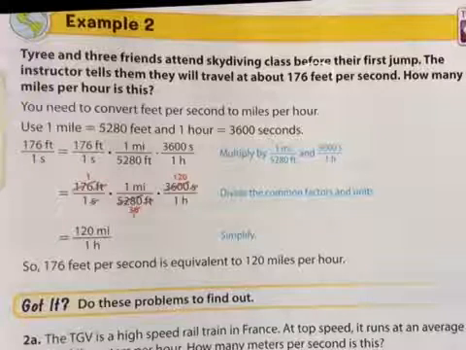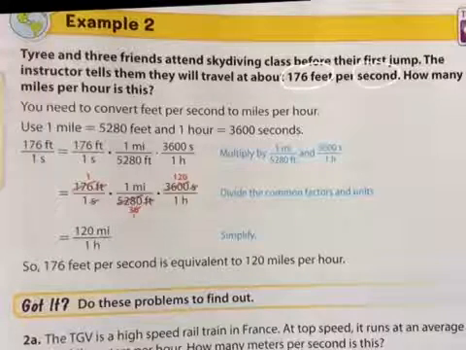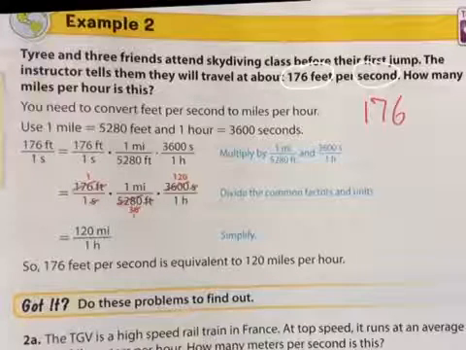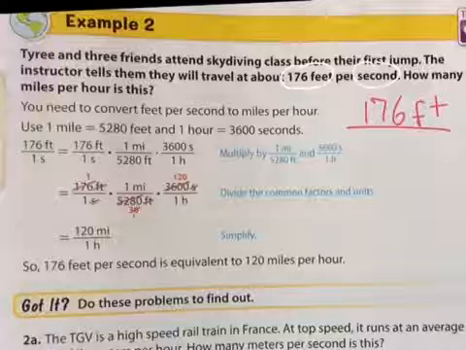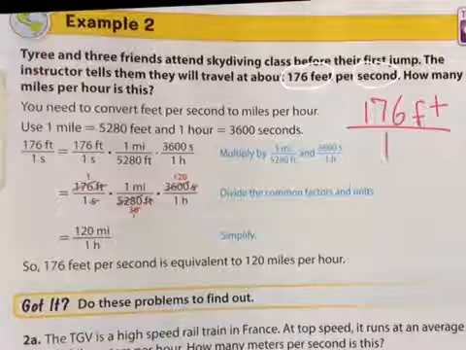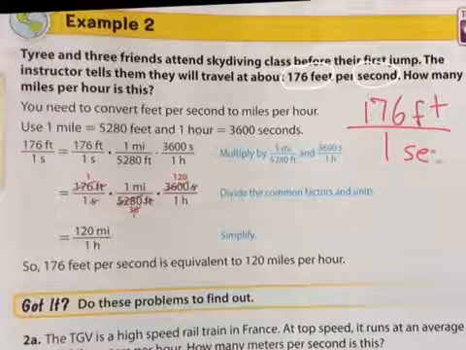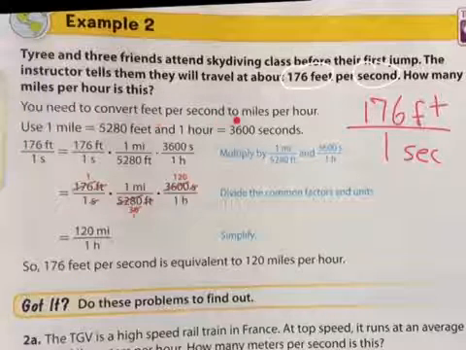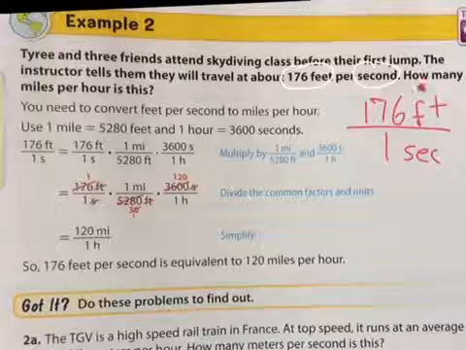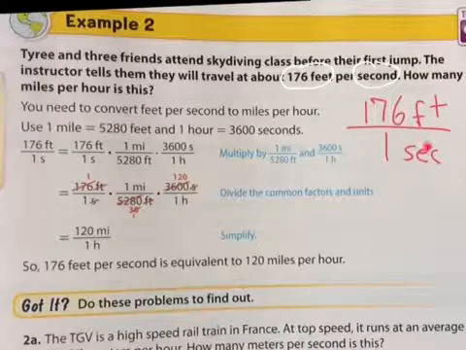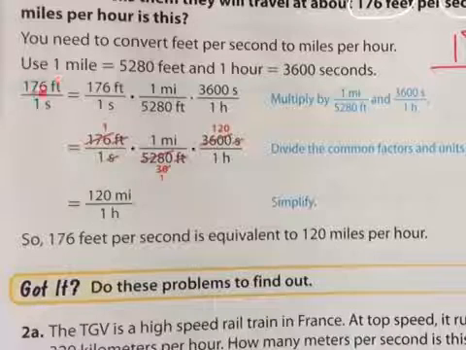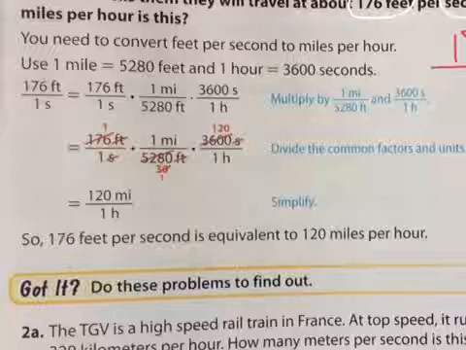So we have 176 feet per second. Our ratio is going to look like this: 176 feet per 1 second. So here's what we need to do. We need to convert feet per second to miles per hour. This needs to become miles, and this needs to become hours. Okay, let's try to make sense of this. We already established 176 feet per second. We did that over here. I drew it on the side. Okay, so we have that.